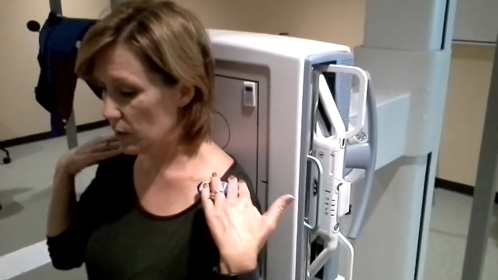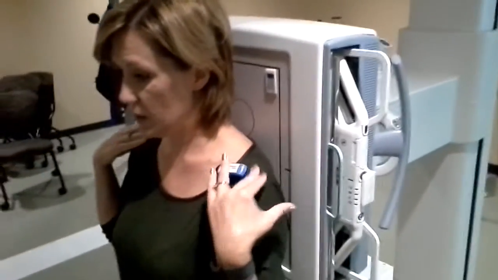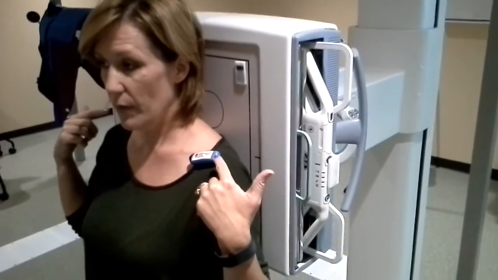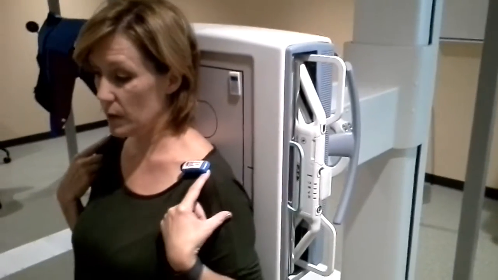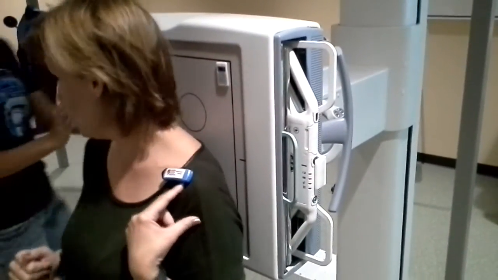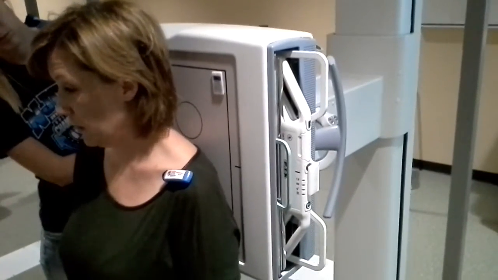And what I like to do for a lordotic chest is before I have them lean back, I want to do my best to set the height of the wall bucky. So what I find works well is if I line that black line up to about the top of the patient's shoulders. So yeah, just go ahead and you can lower it down.